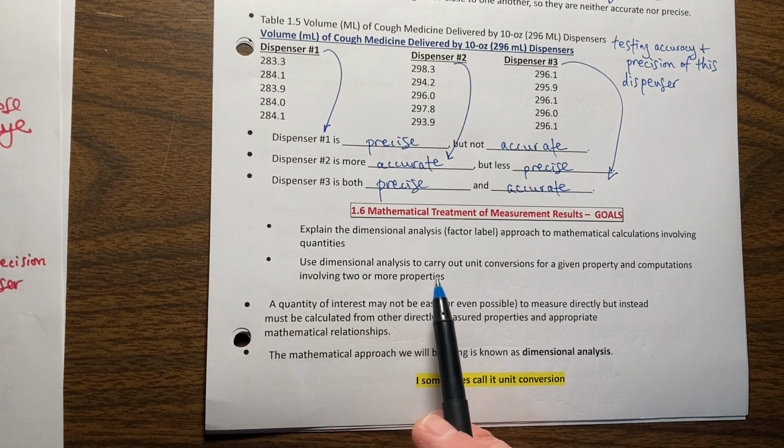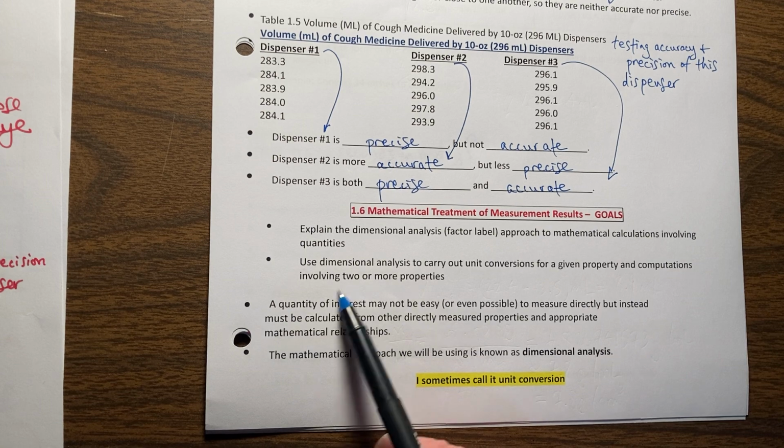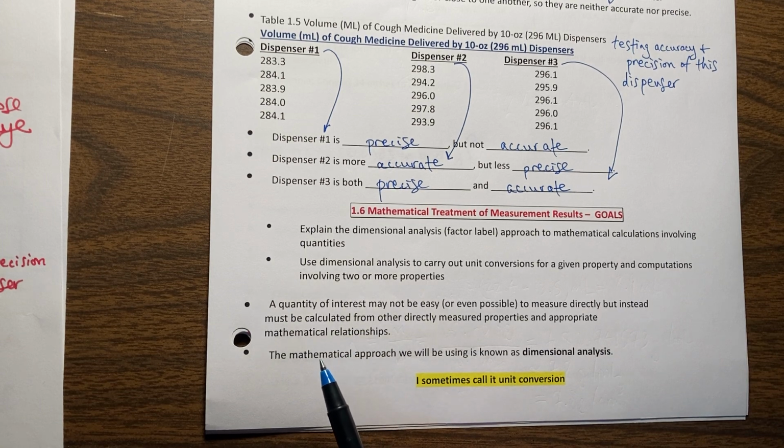We're going to use it to carry out unit conversions for a given property, some measurement, and compute some answers. A quantity of interest may not be easy or even possible to measure directly, but instead must be calculated from other directly measured properties and appropriate math relationships. So it's very useful to do this unit conversion.